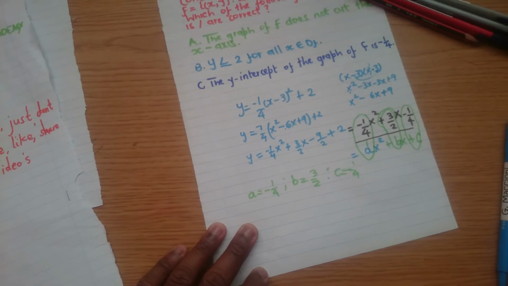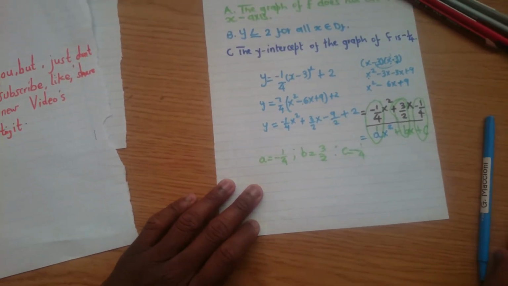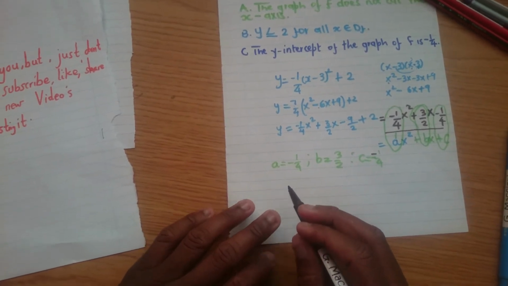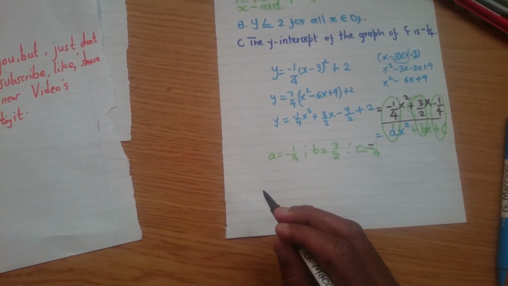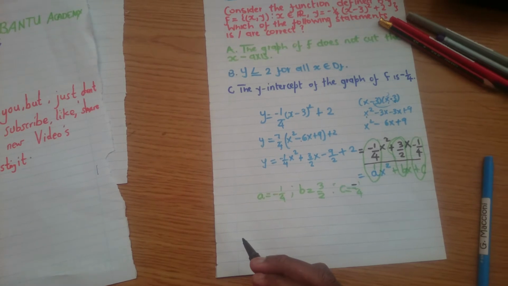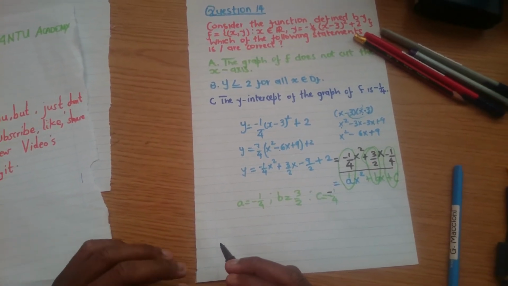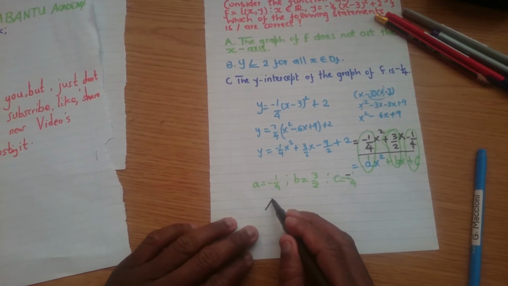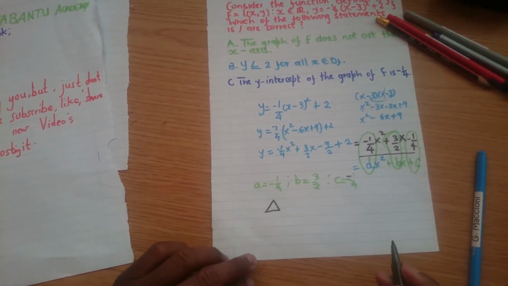So let's test the roots. How are we going to test the roots? It's easy. To test the roots of a quadratic equation, if you don't understand the rules, you can go to some of our videos, or you can let me know and I'll tell you which video. If you check my series, you'll get the video which explains how to find the roots of a quadratic equation.